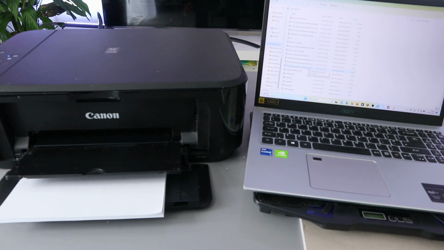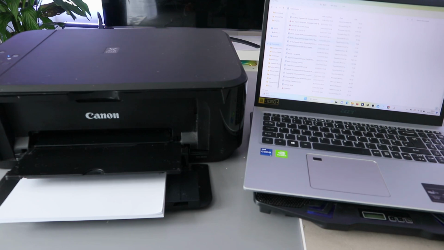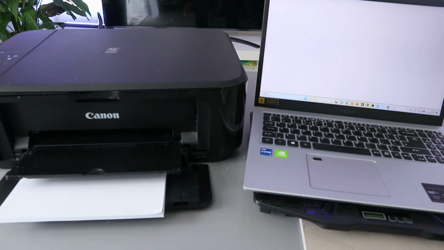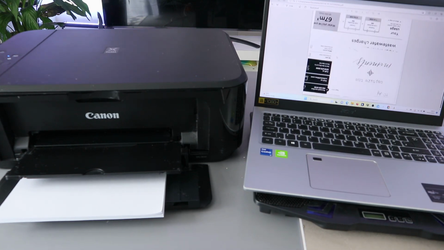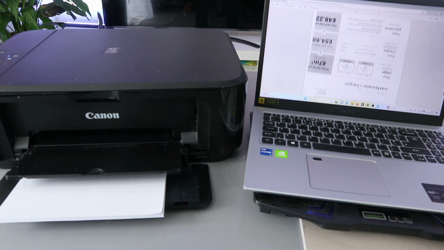Now what you need to do is select the specific document you want to open. Okay, so I'm going to use this as an example. Click it, double click it. Okay, now when you double click it, this is the document I want us to print out. So this document is a black and white document.